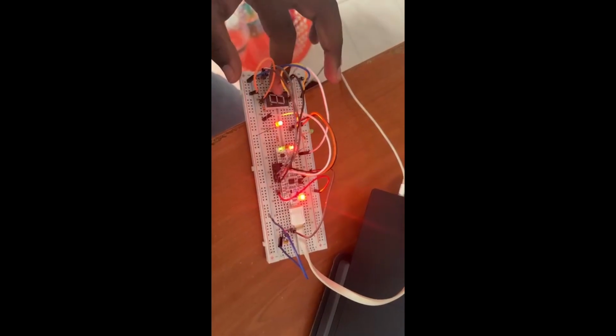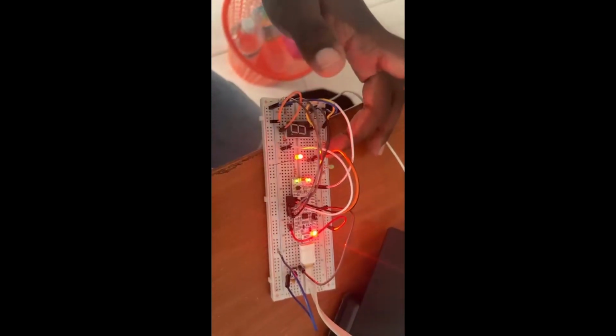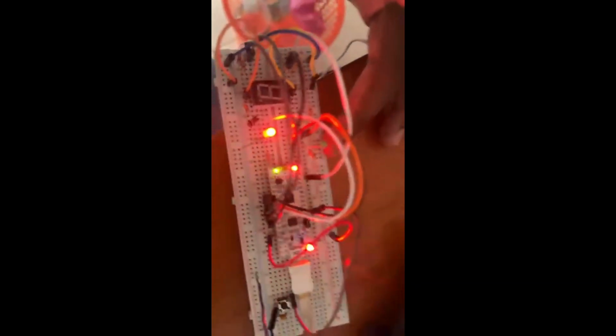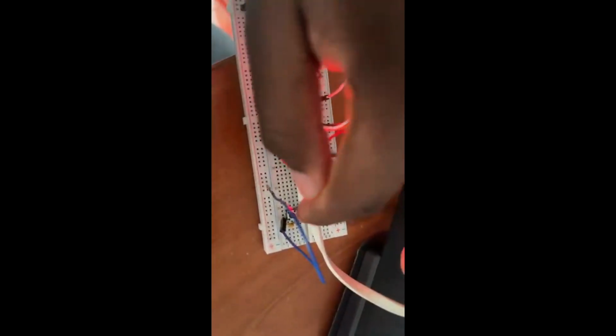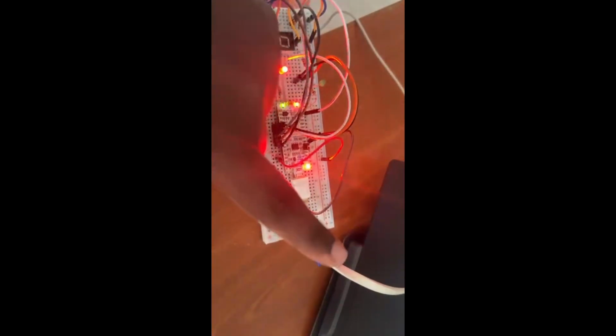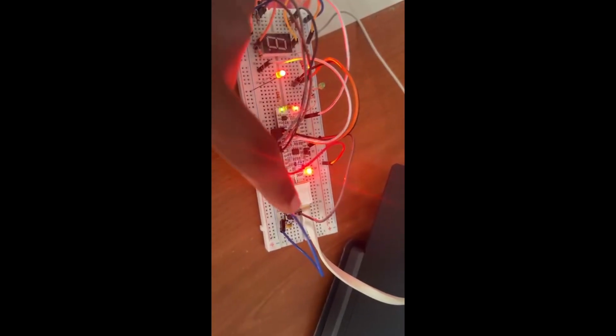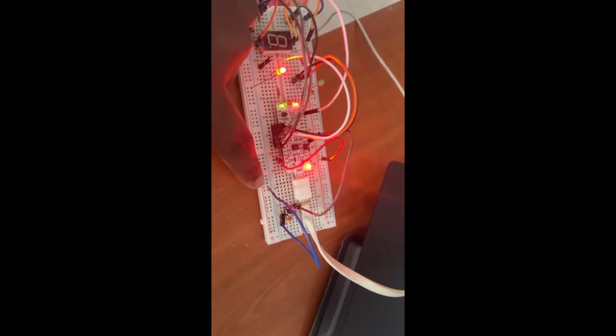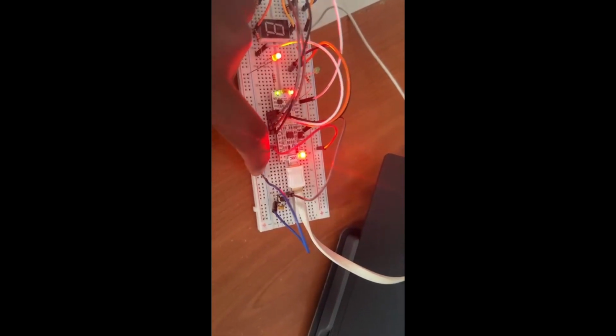We have a 7-segment display, the resistors there, we have the green LED, and we have a push button which is active low. This wire is the ground that makes it active low. When the push button is pressed, it detects ground or zero logic.